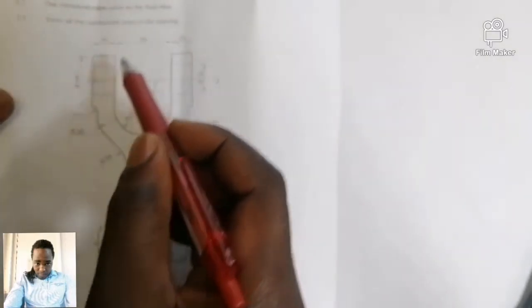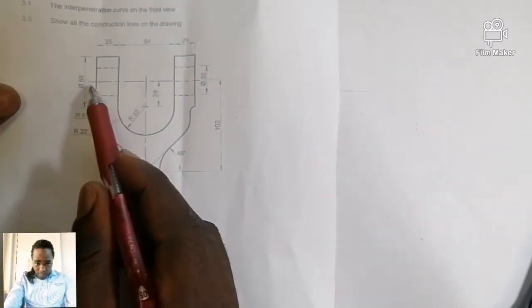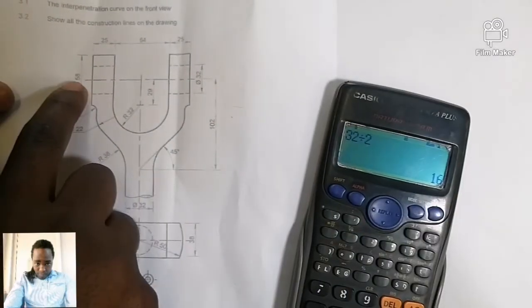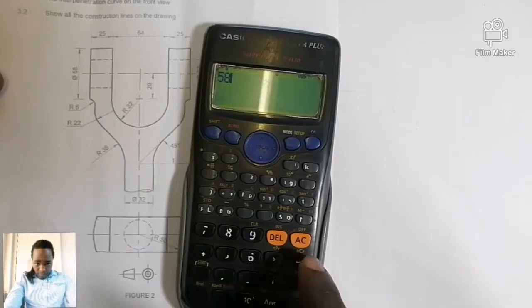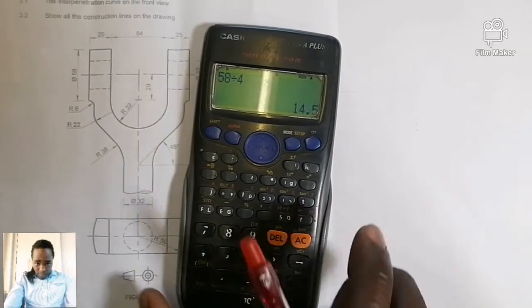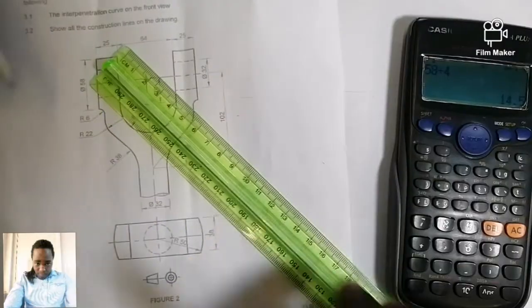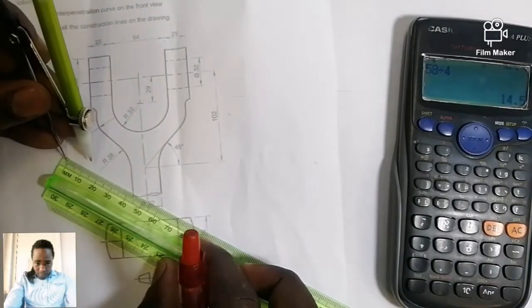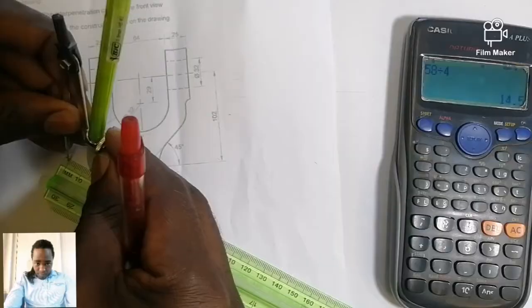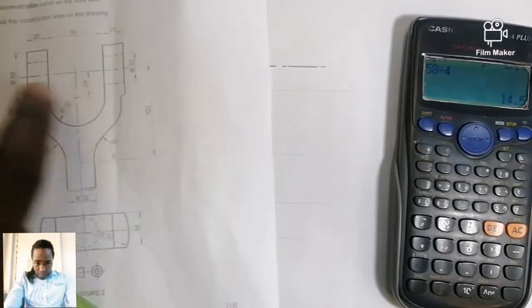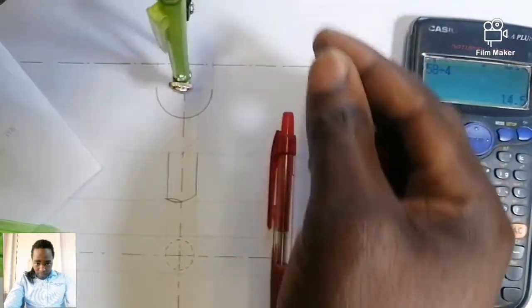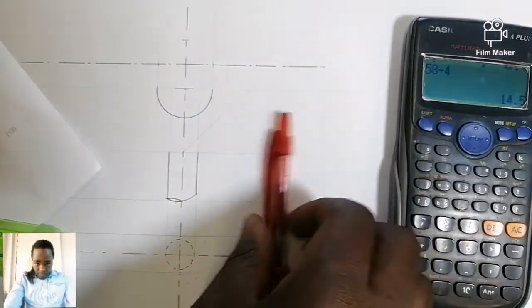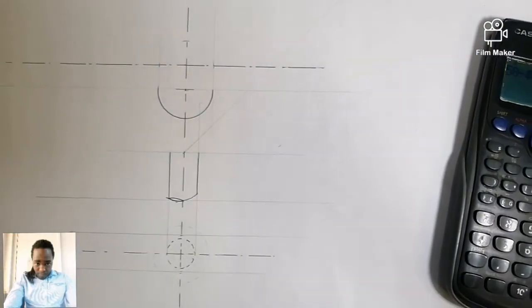You understand? So I can go up with 58 divided by 2. So I can simply say 58 divided by 4, because I am going to use my drawing compass. So it's 14.5, between 14 and 15. You understand? So I can mark there and mark here. It's a little bit below.